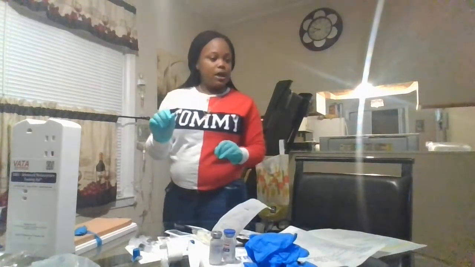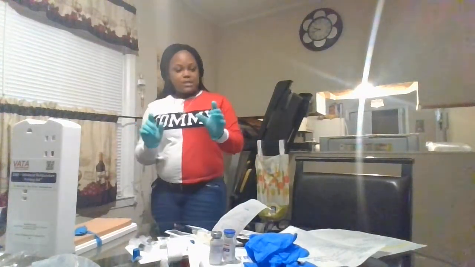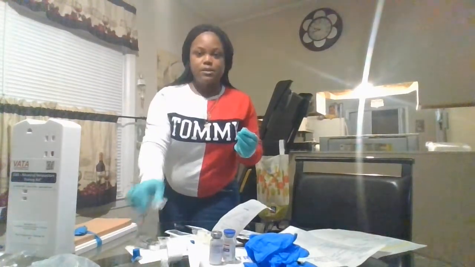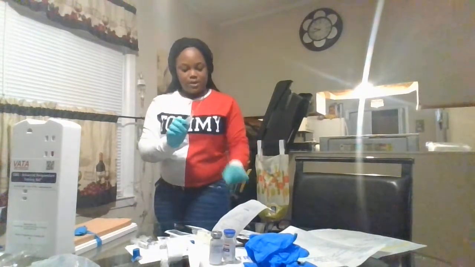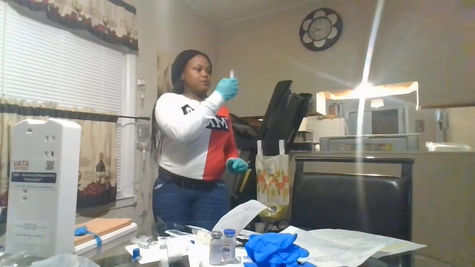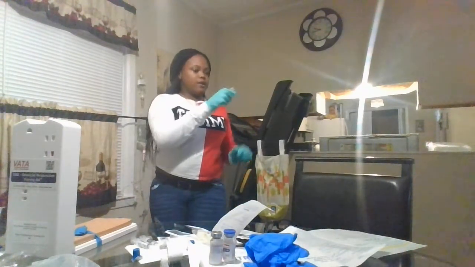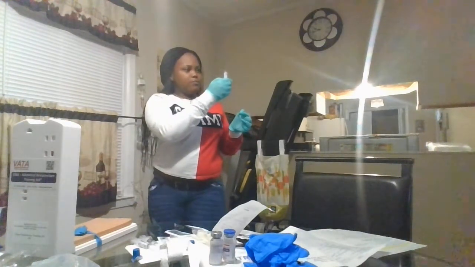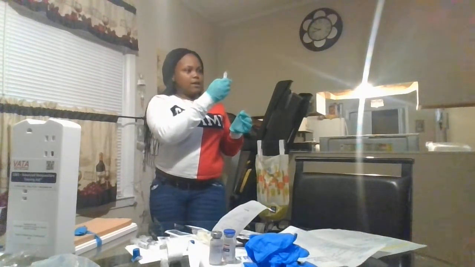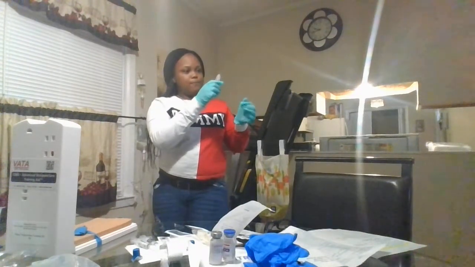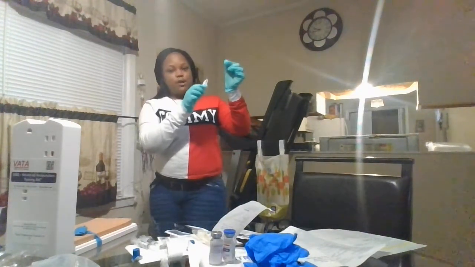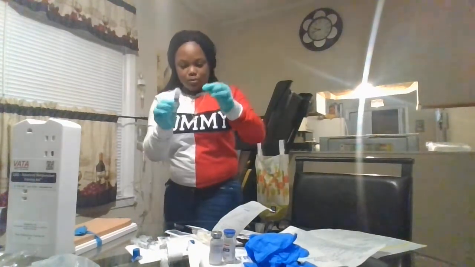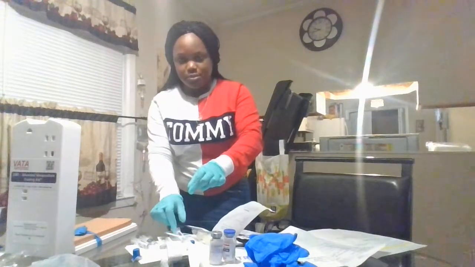My extension, I threw it away in my first video. So at this time, I'm going to connect my saline to my extension. Insert saline into the line and remove all the air out of my line. My cap is unscrewed on my extension. All right, and I'm going to screw that back on. I'm going to place those back into my pack so it can stay sterile.